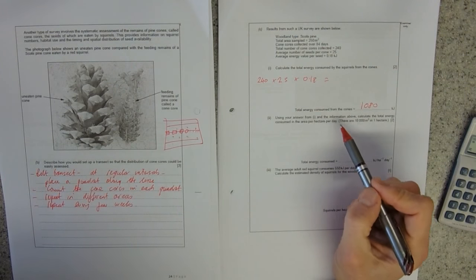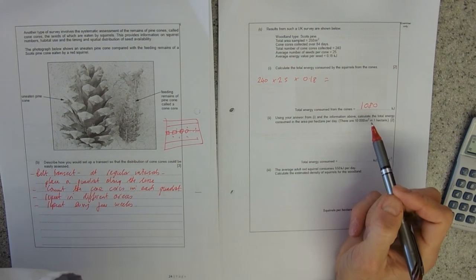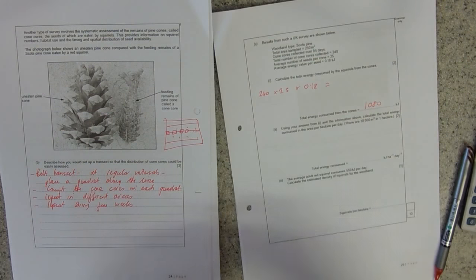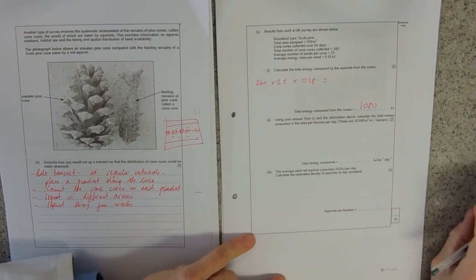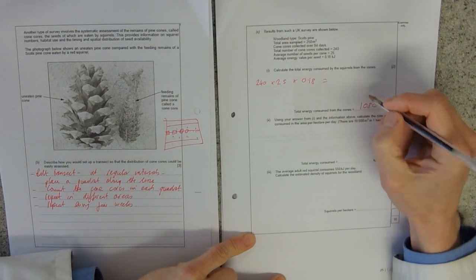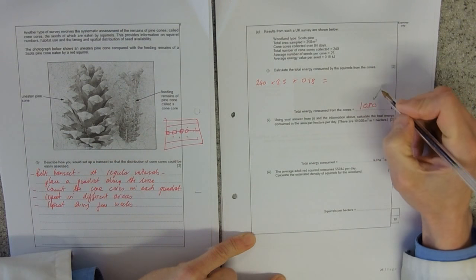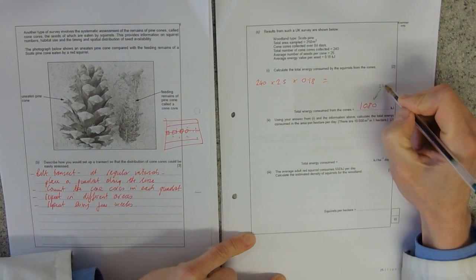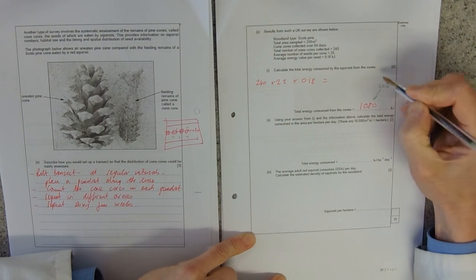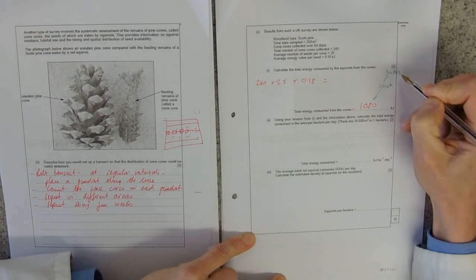Using your answer from 1 and the information above, calculate the total energy consumed per hectare. Well, this answer here is for 250 meters squared. So we need to convert that to a hectare.